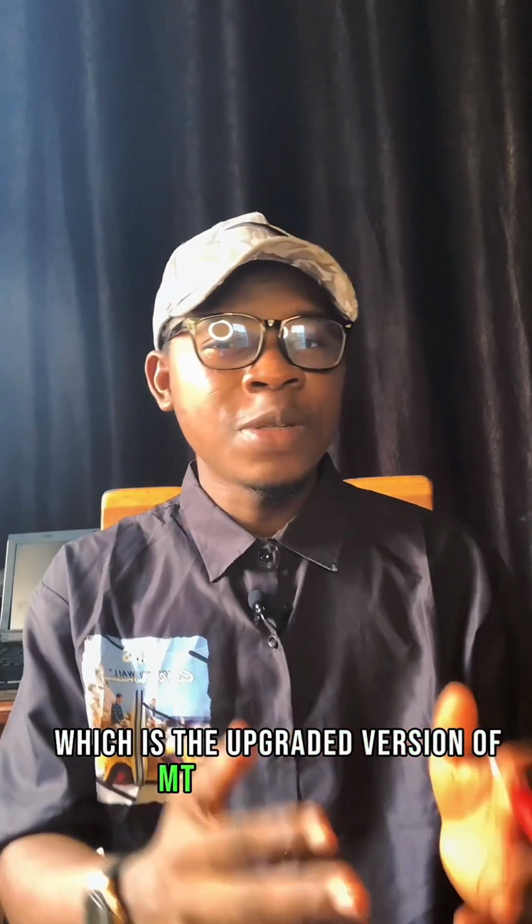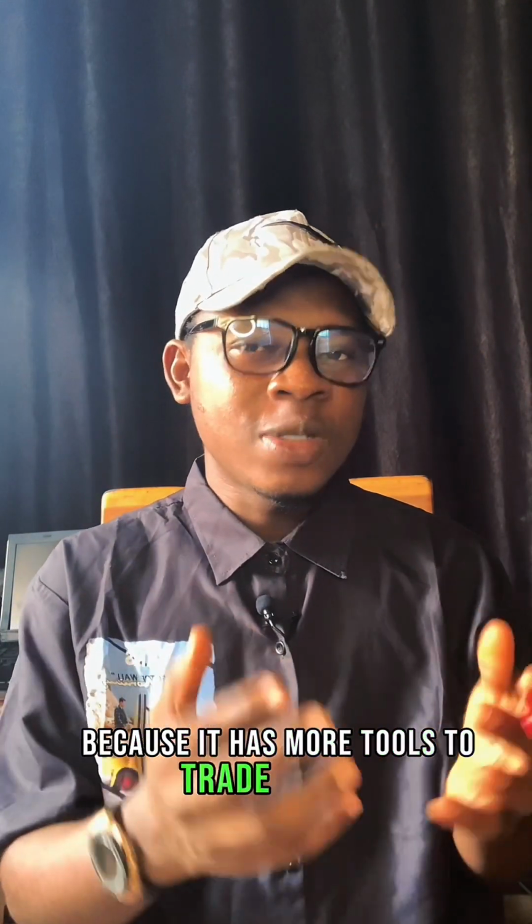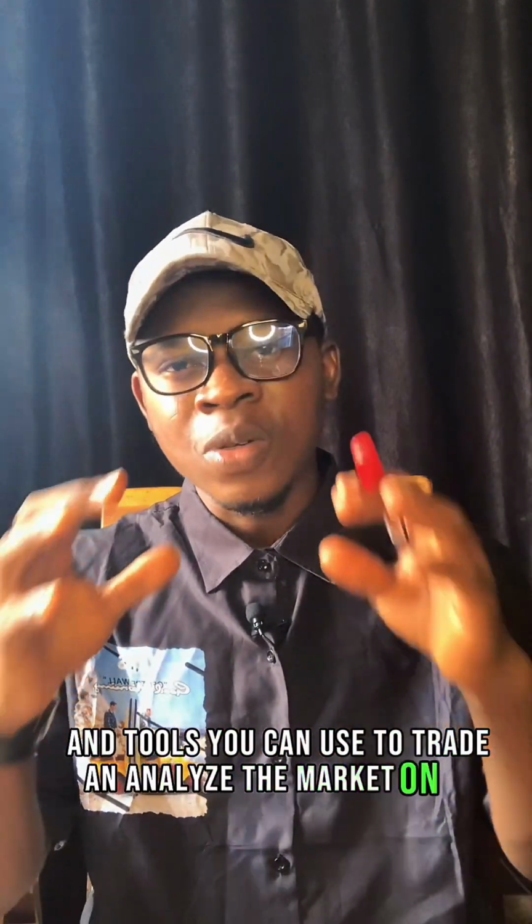So let's start with MT5, which is the upgraded version of MT4 because it has more tools to trade with. MT5 is available on Android and iOS as well as PC. To start trading with MT5, you need a broker that is available on MT5. I'm going to show you an overview of how MT5 looks and the indicators and tools you can use to trade and analyze the market on MT5.